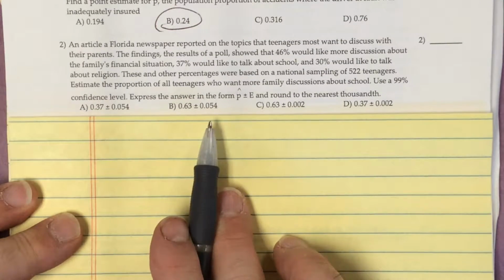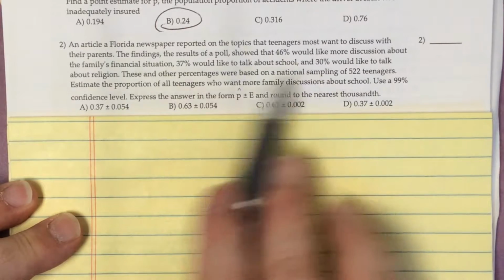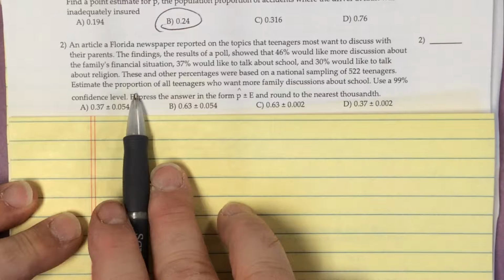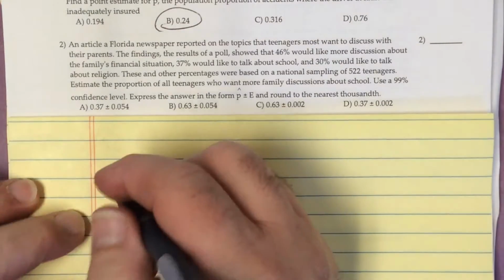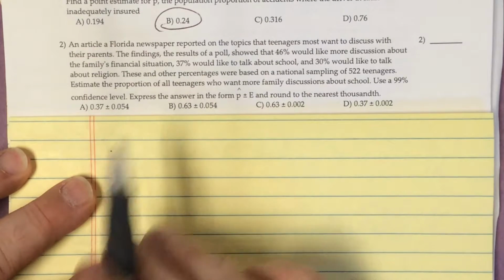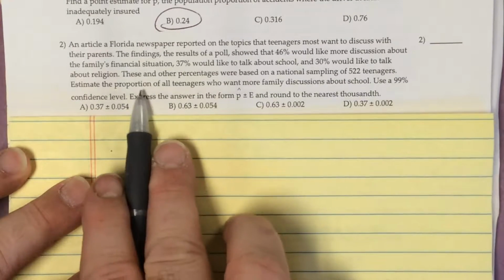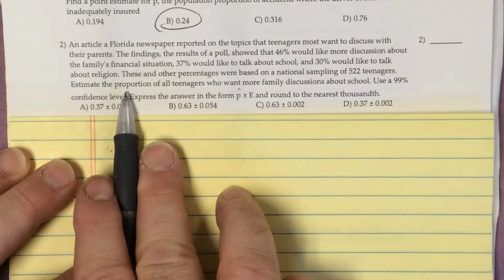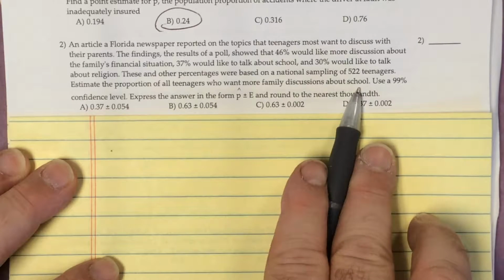Okay, so we're asked to estimate the true population proportion. The first thing we need is a point estimate. They give us a point estimate for this, but what they don't tell us is the x value. Because the question is a little wordy, it says estimate the proportion of all teenagers who want more family discussions about school.